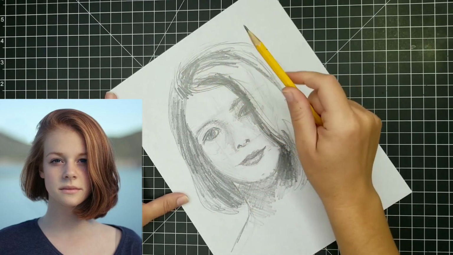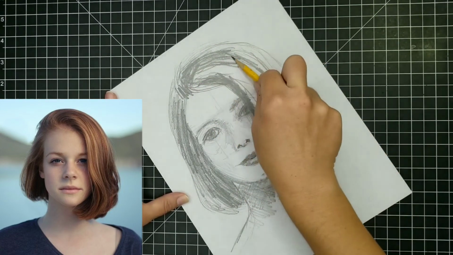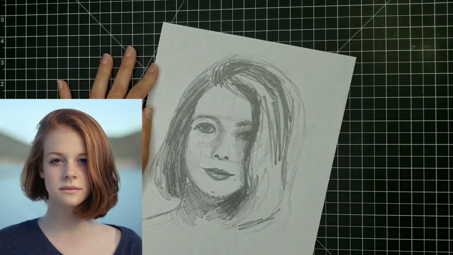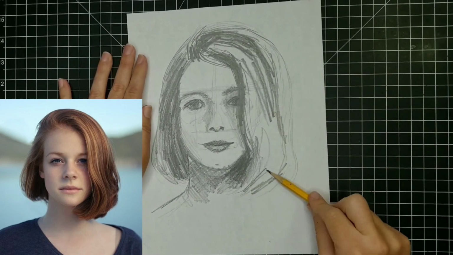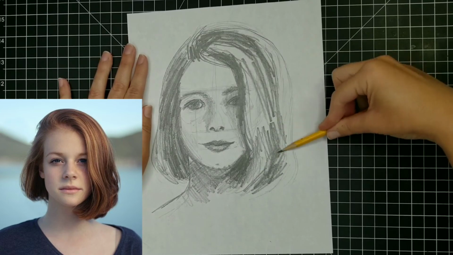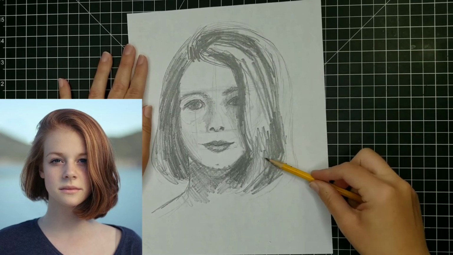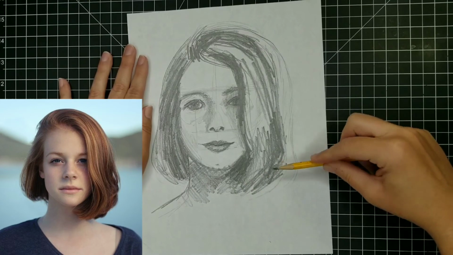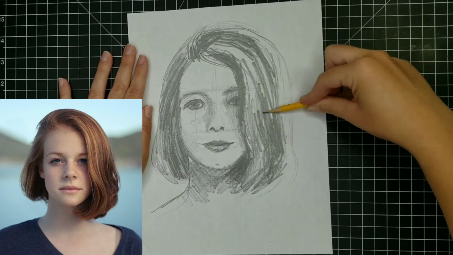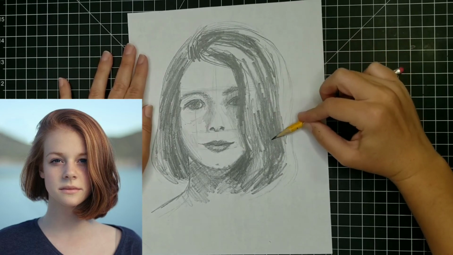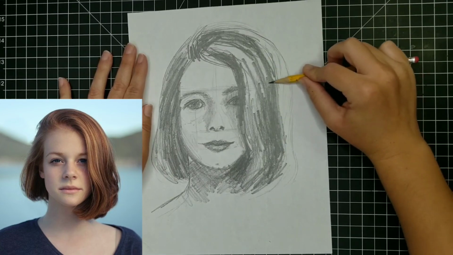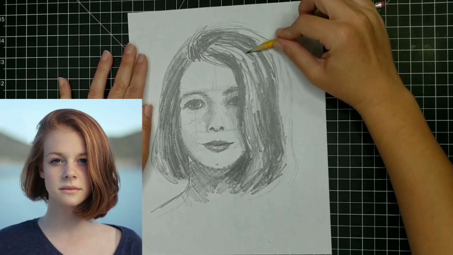So I'm just going to ignore all those scribbles up there. You can probably hear my dogs in the background trying to get my attention, but we're almost done here, so they can wait.